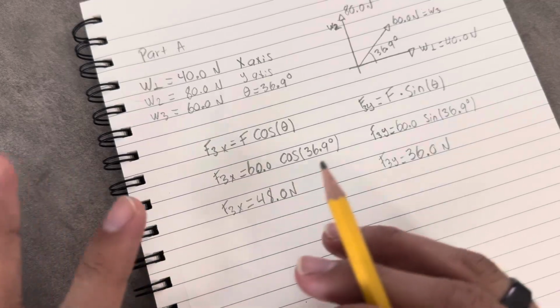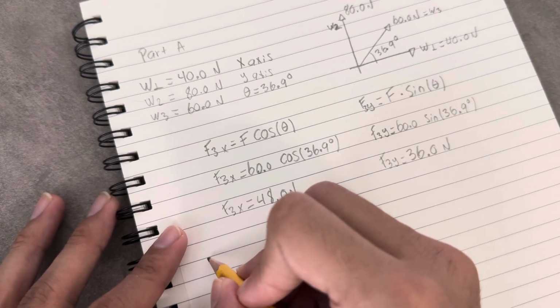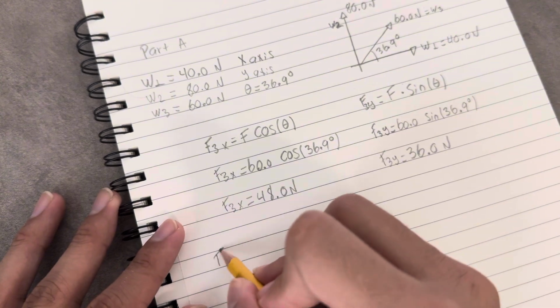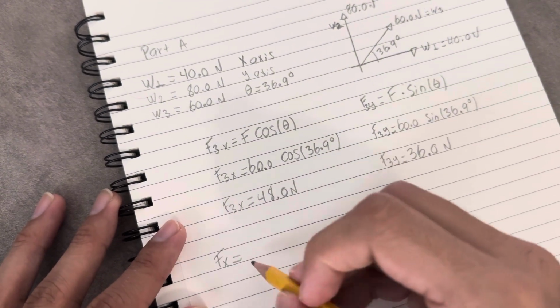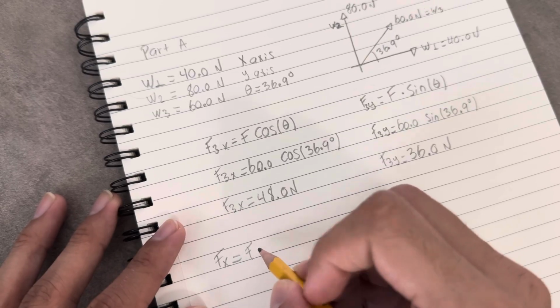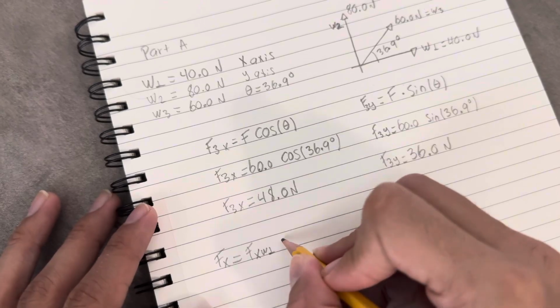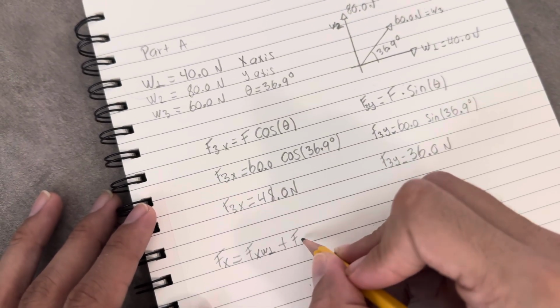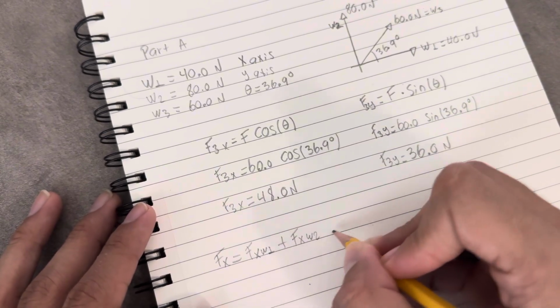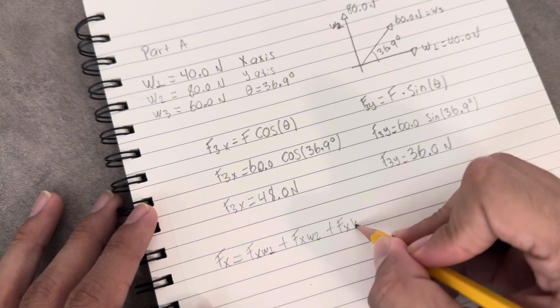So for x, we're going to have Fx equal to Fx of wrestler 1 plus Fx of wrestler 2 plus Fx of wrestler 3.